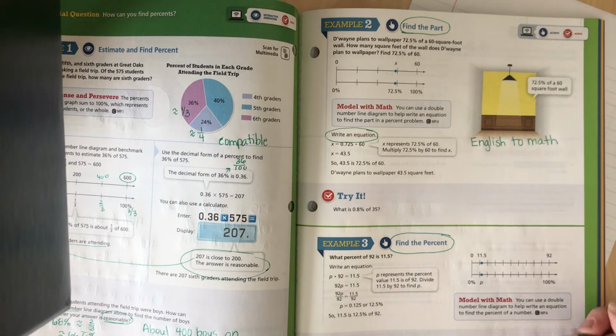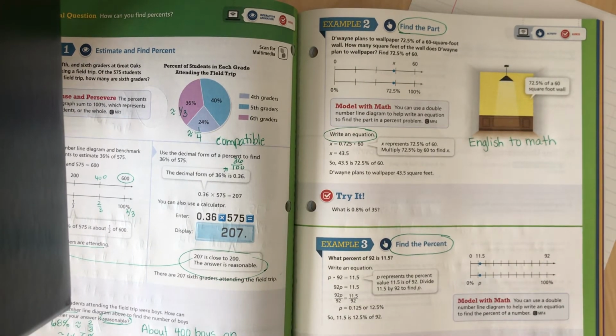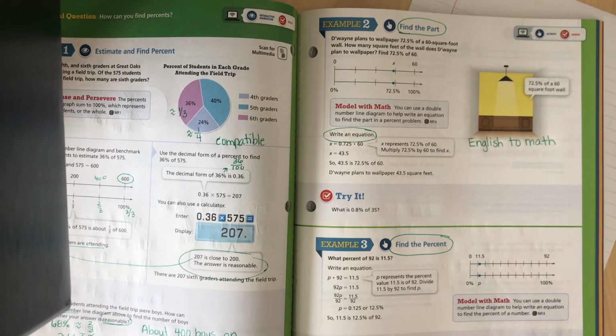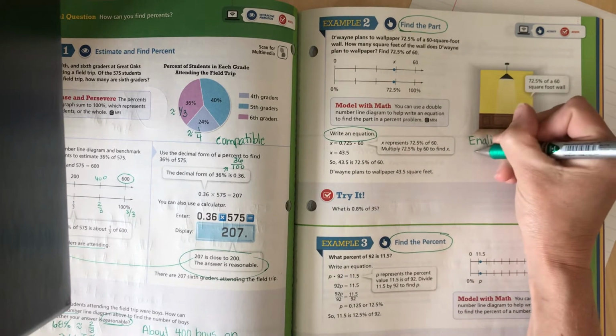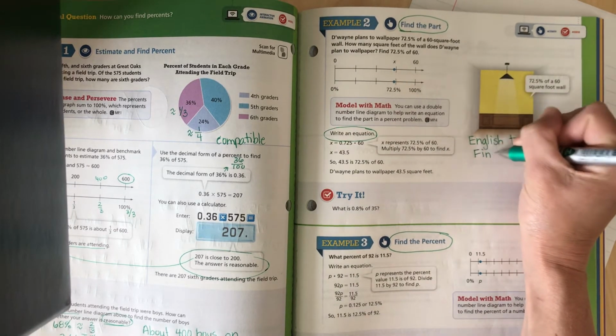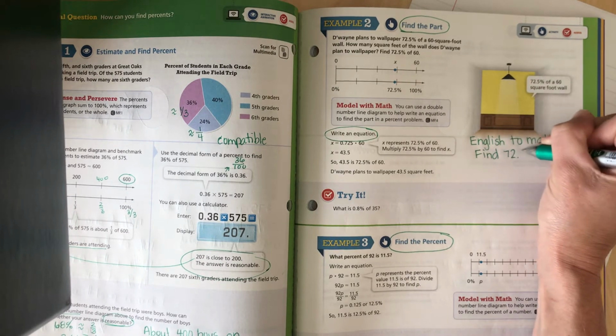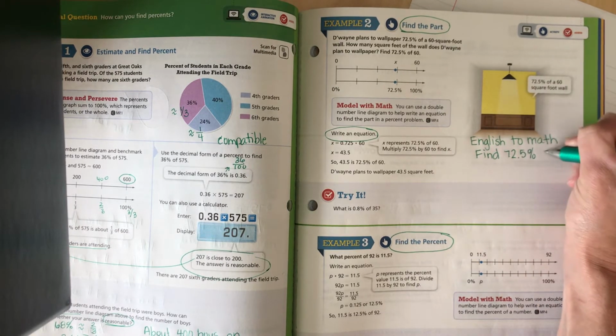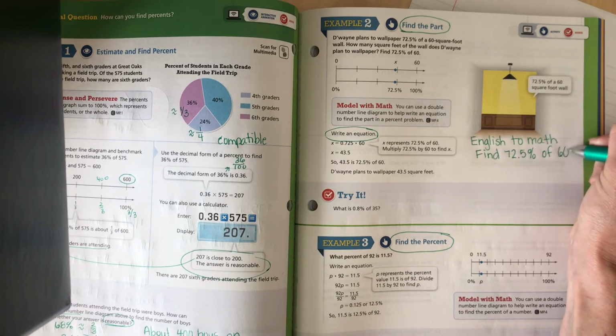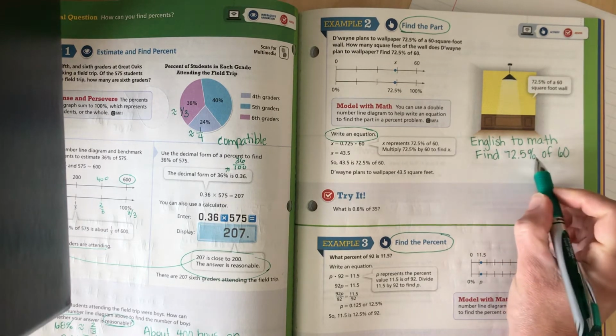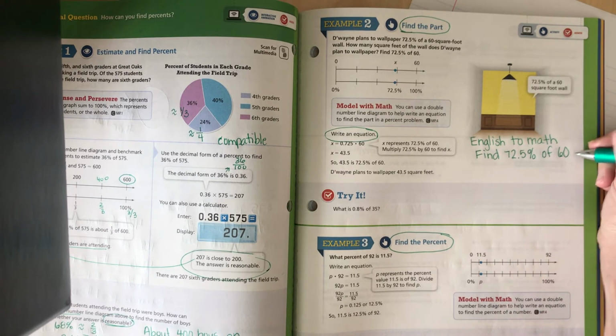For me, the easiest way to do this is to take the words from the problem and then literally write the mathematical symbols just below those. So if the problem is asking me to find 72.5% of 60 is.